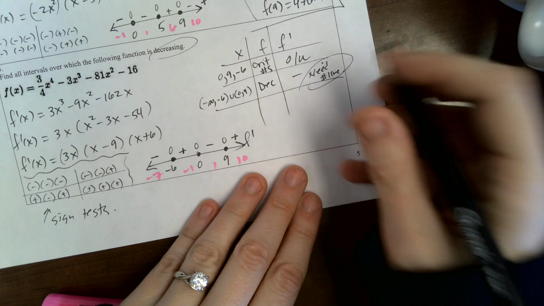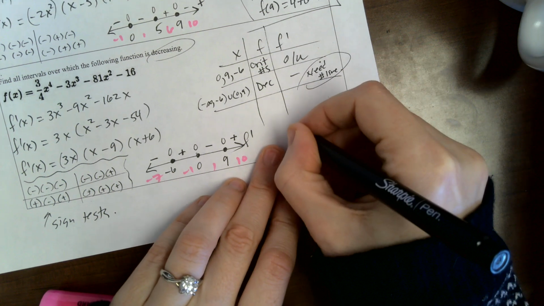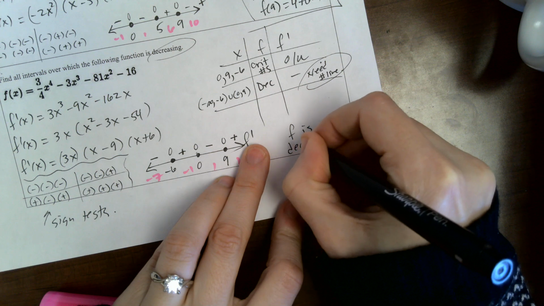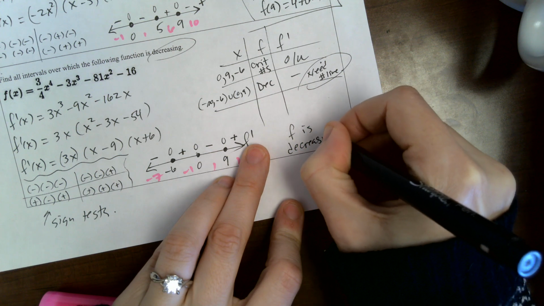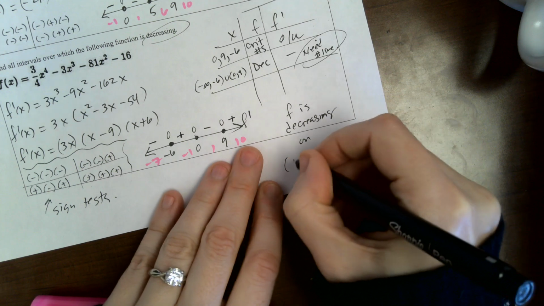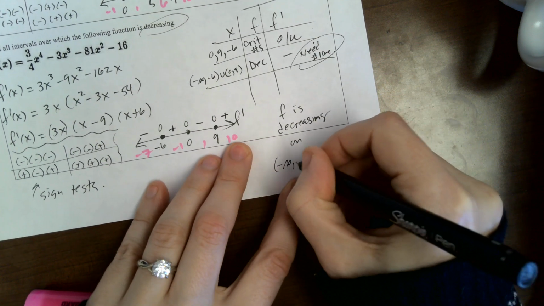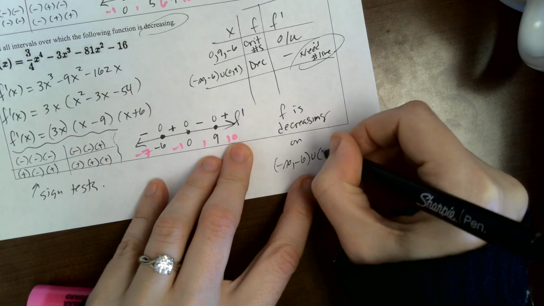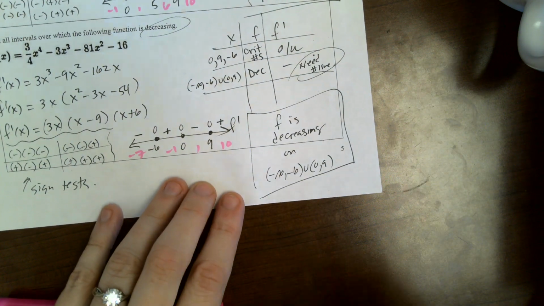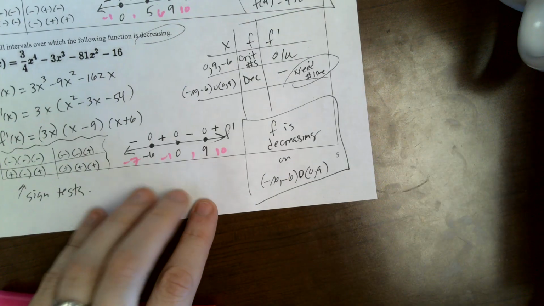So f is decreasing on -infinity to -6, union 0 to 9. Okay, guys, there it is.